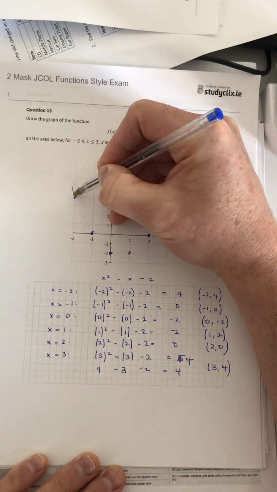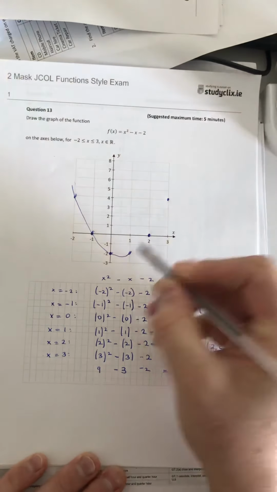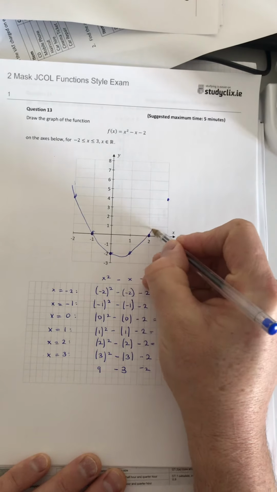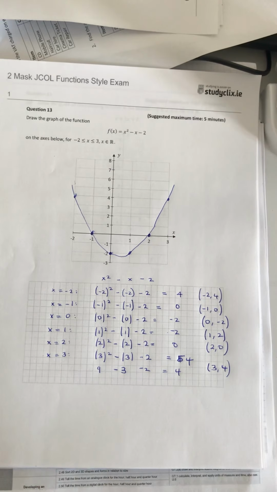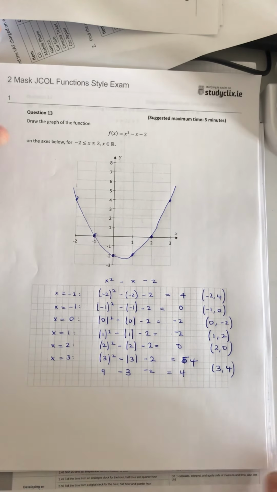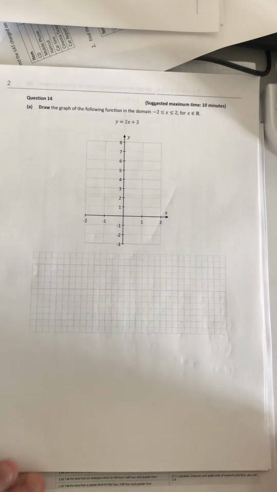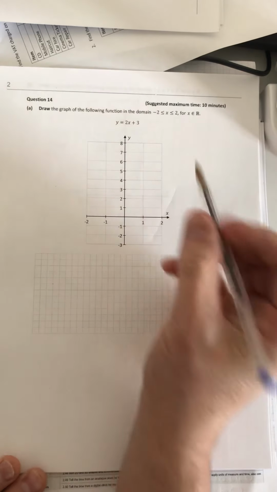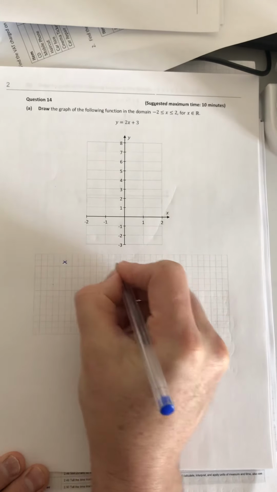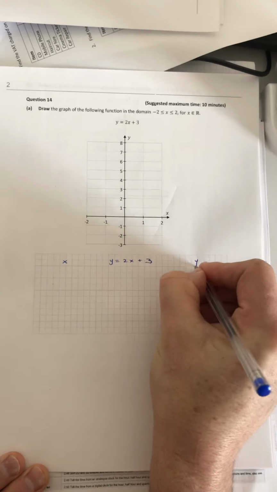So you should get a curve that looks something like so. Okay, and that's the first function for you. The second one, draw the graph between minus 2 and 2. So we have our x values, y is equal to 2x plus 3, and we get our y.